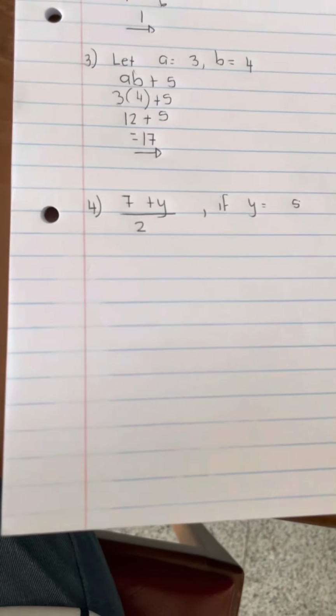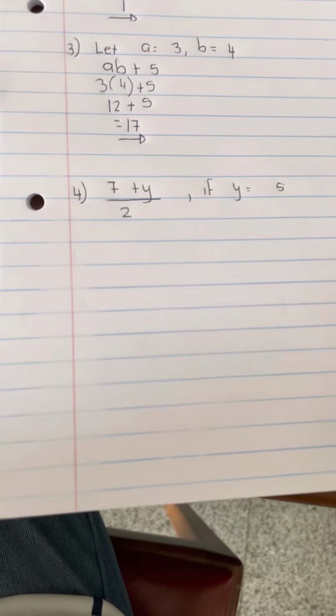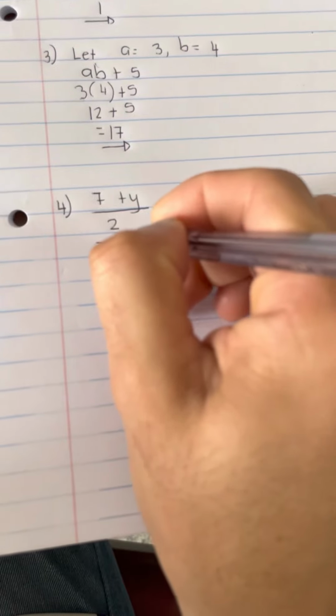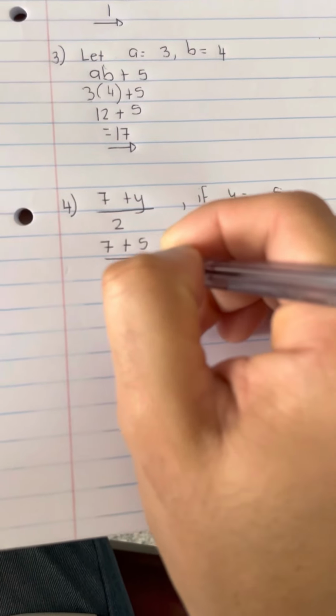Last one. 7 plus y divided by 2, if y is equal to 5. So whenever you see a y, you'll substitute a 5. Let's do this. 7 plus 5 divided by 2.